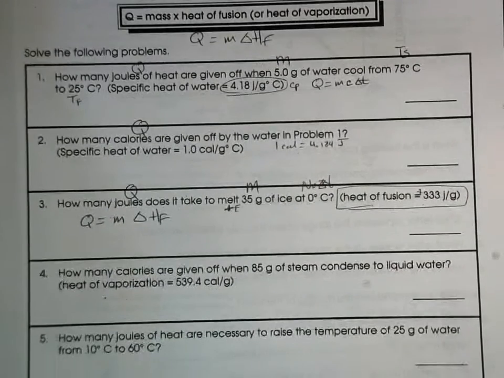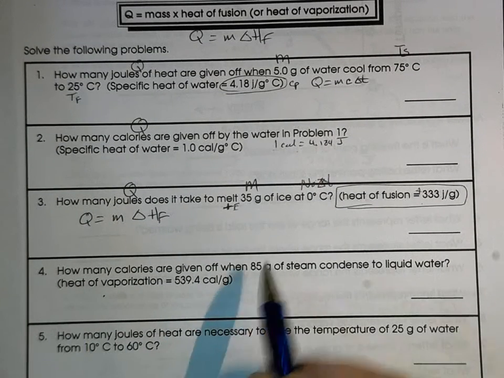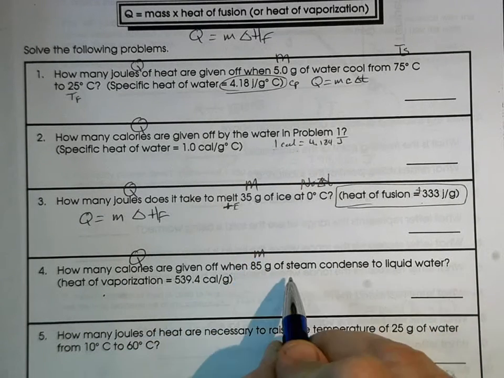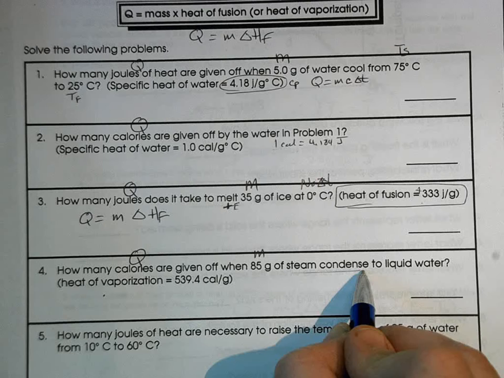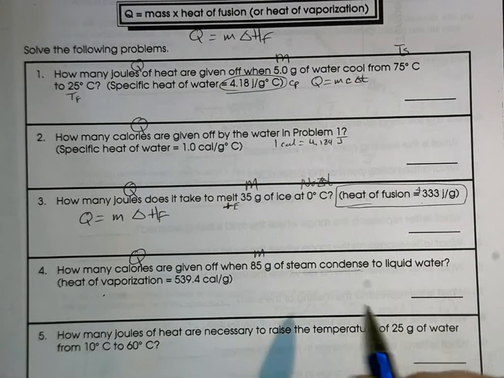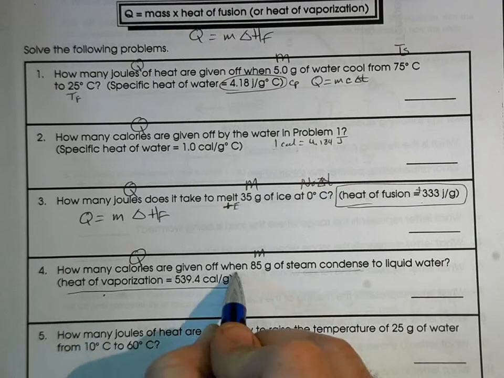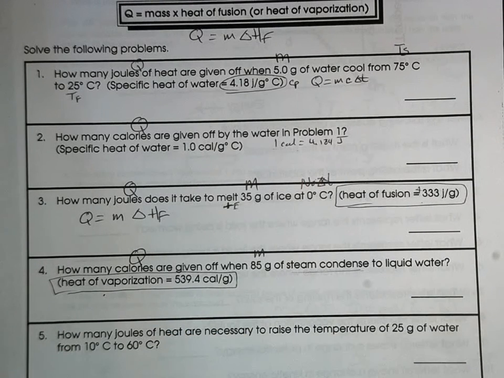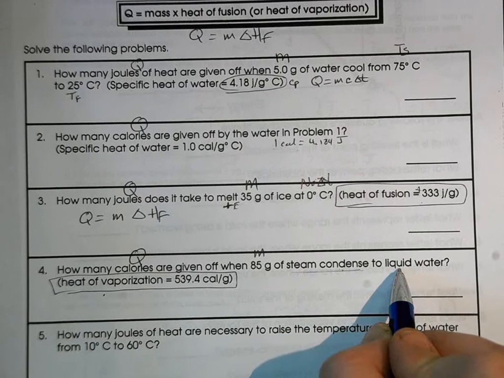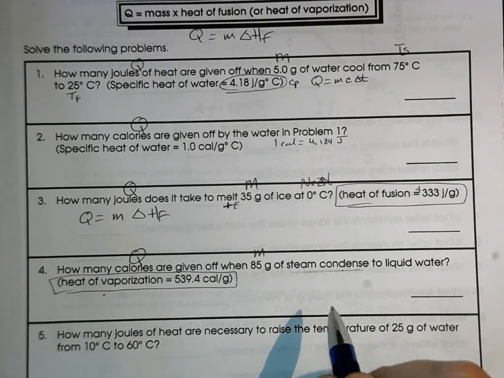Let's take a look at number 4. How many calories are given off when 85 grams of steam is condensing? Calories, we're looking for Q. This is our mass. Steam is condensing to liquid water. There is no delta T, so there's not going to be a change in temperature. Here's the heat of vaporization for water. They're giving us that. Now, if we're going from steam to water, is it getting hotter or colder? Hopefully you said it's getting colder.